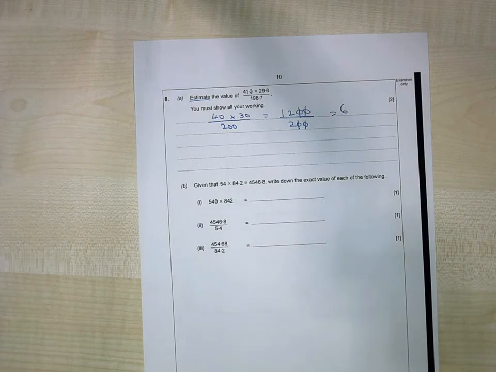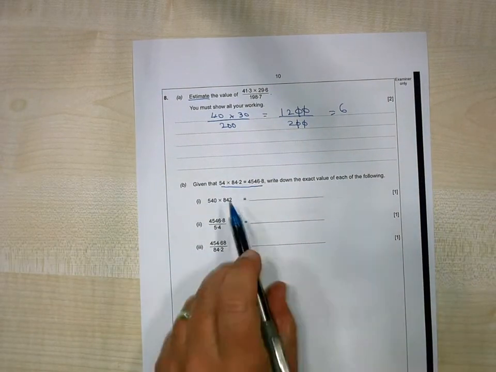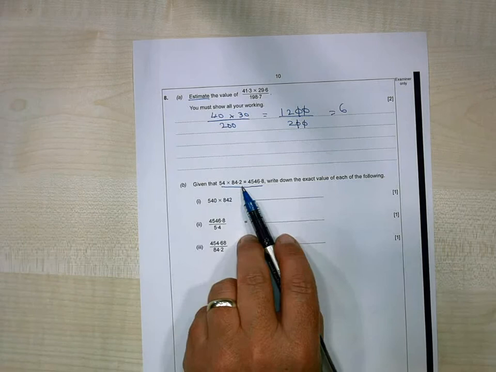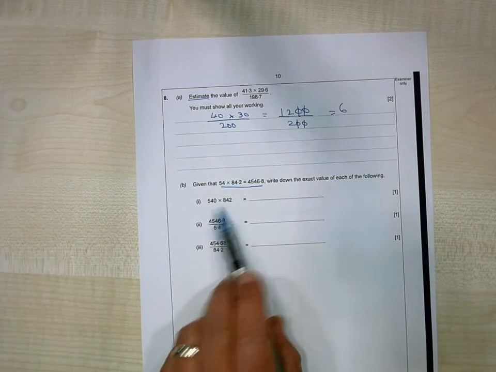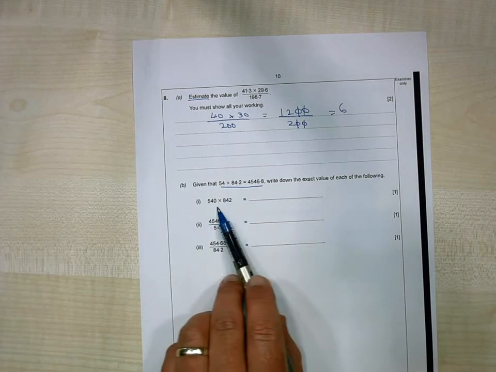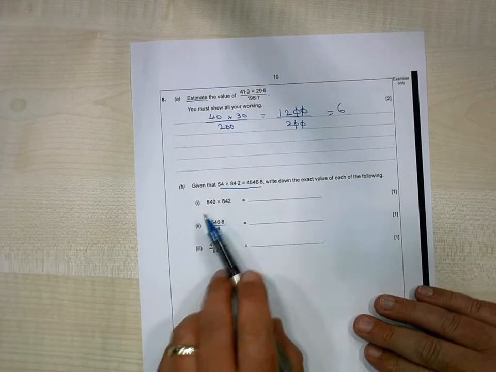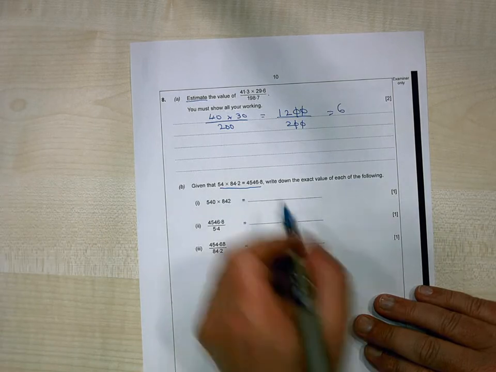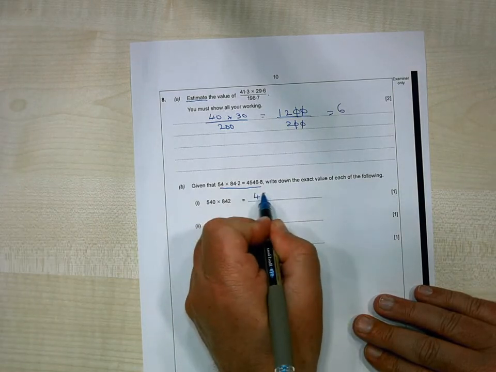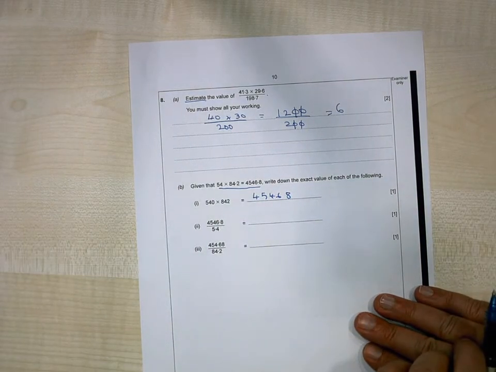With a question like part B, it's a combination of estimating and using the information they're giving you. So if you know that 54 times 84.2 is 4546.8, and in these questions, 2 sets of digits are the same, whatever one is missing is going to contain the digits of your answer. So that one matches the 54, that one matches that, so my answer is going to contain these digits. I just need to know if and where the decimal point goes.